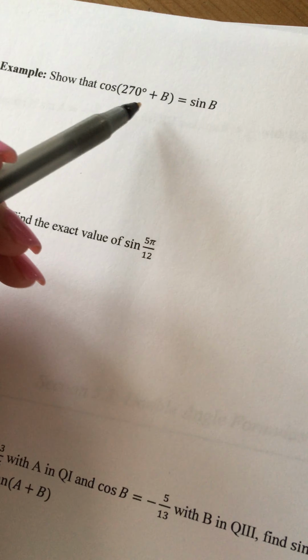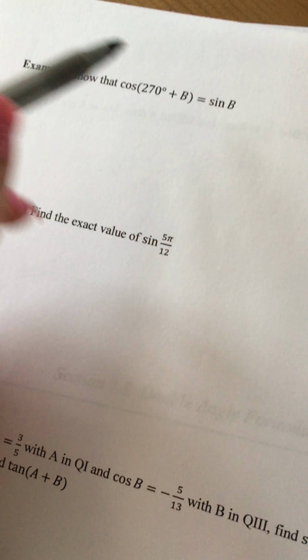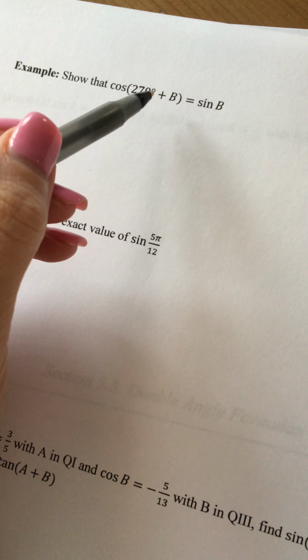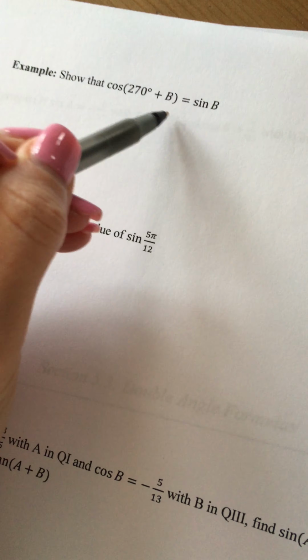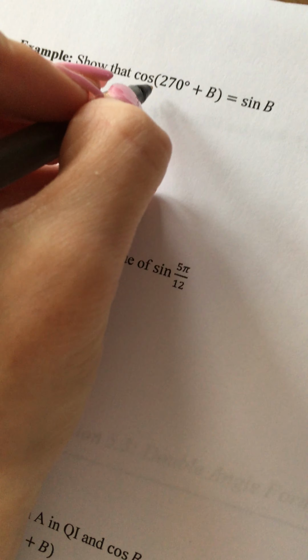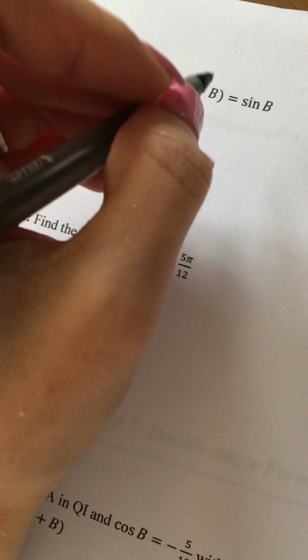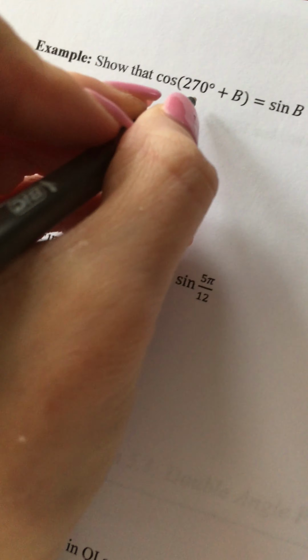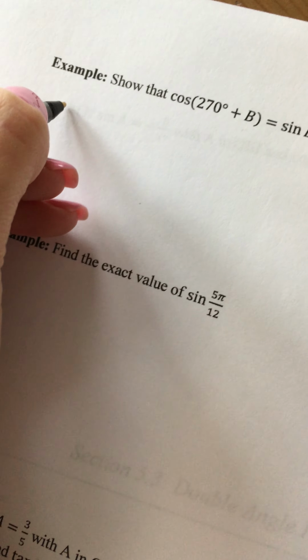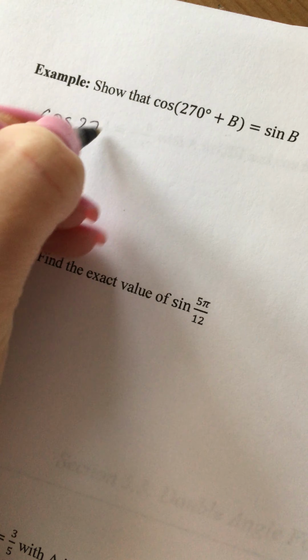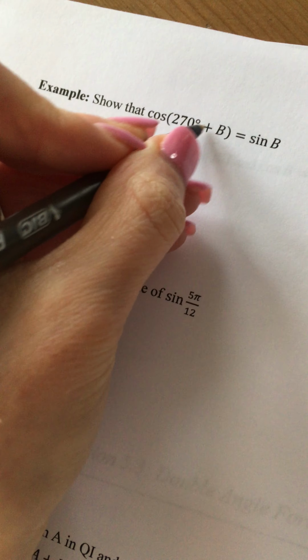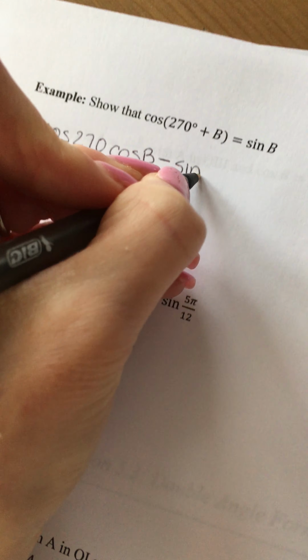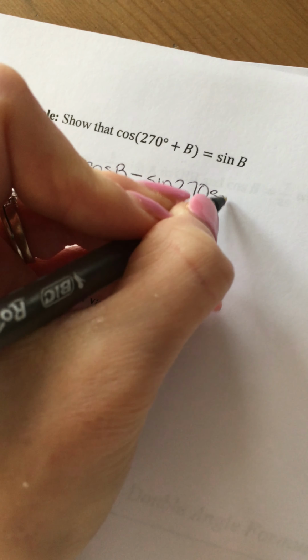So the next example is a show that question, which is another prove it question, just like the one we did on the previous page. Show that cosine of (270 degrees plus b) is equal to sine of b. Once again, we want to expand out this left-hand side. It's a cosine, so I'm going to have cosines paired together and sines paired together, with opposite sign in the middle. So this left-hand side expands to cosine 270 cosine b minus, because opposite signs, sine 270 sine b. We want to prove that this is equal to sine of b.